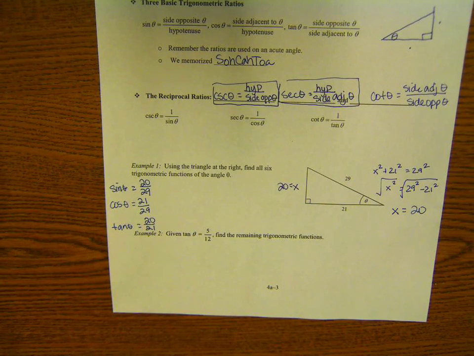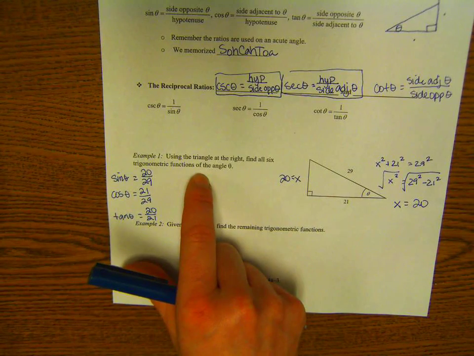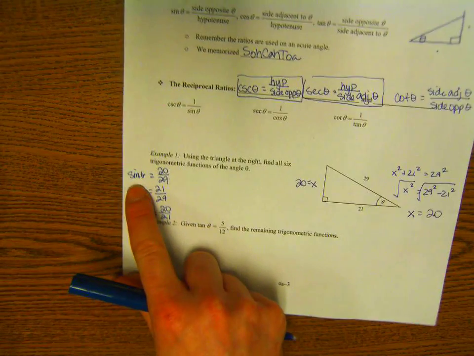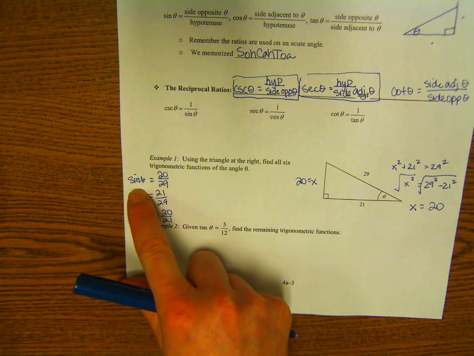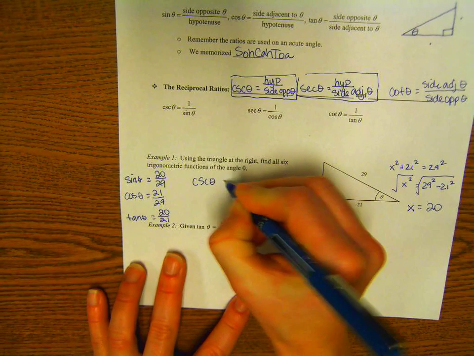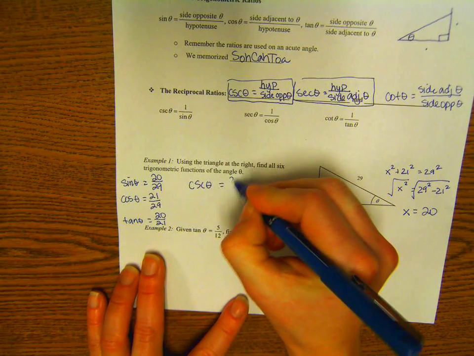Okay, so now let's do the reciprocal. This is hard for people to remember, and I just remember that it's not what you think it is. Some people think that it's sine and it goes to secant, and because then cosecant is a c, so they think, oh, c goes with cosine. It doesn't. The reciprocal of sine is cosecant. Okay, so if I wanted to find the cosecant of theta, I'm going to take the reciprocal, 29 over 20.